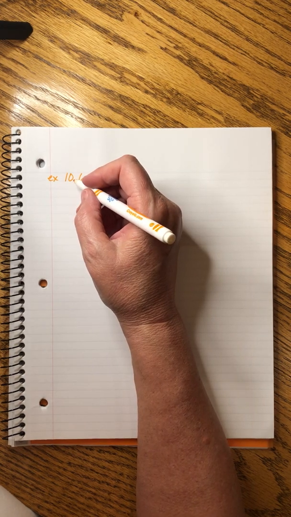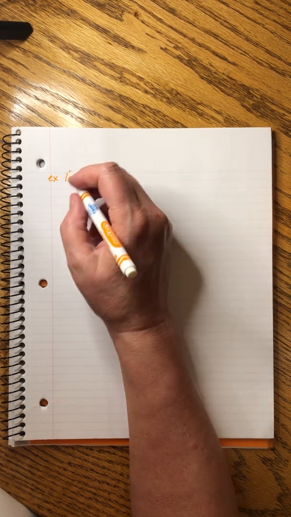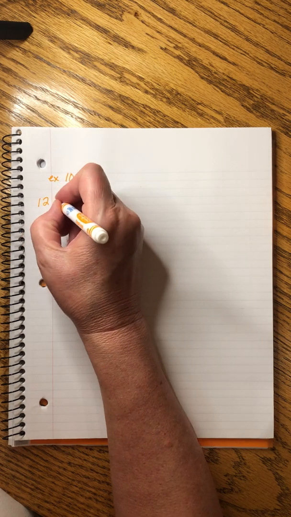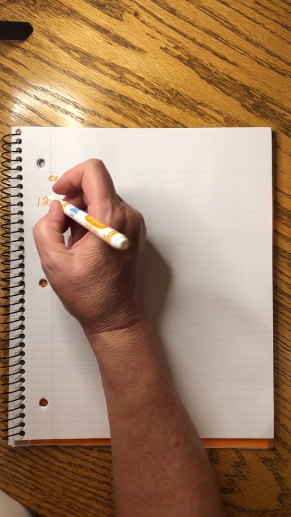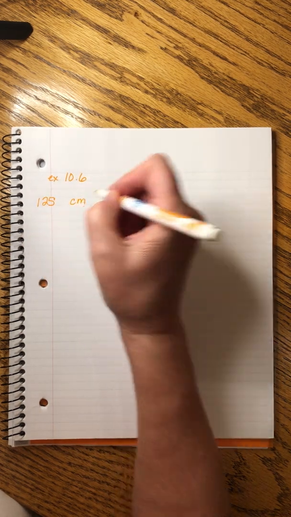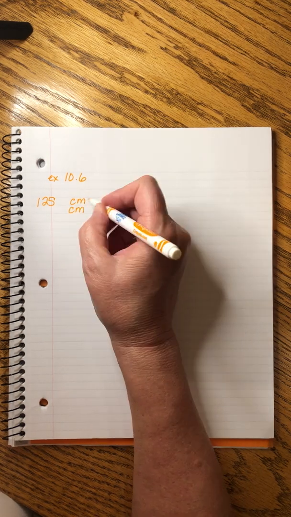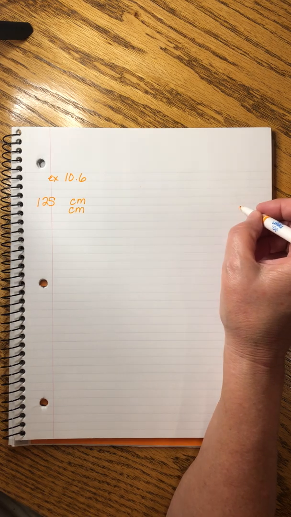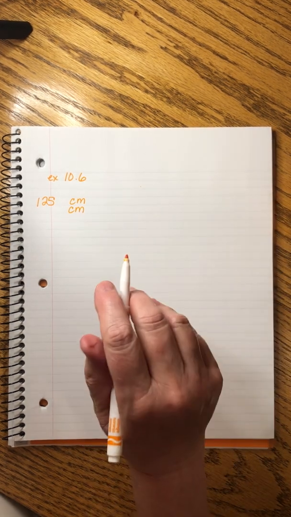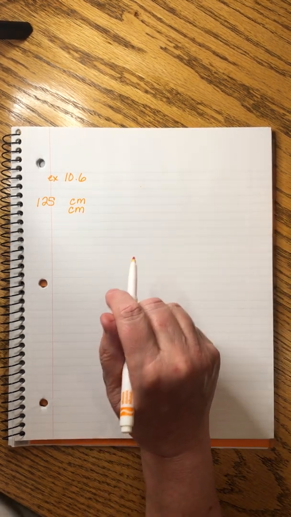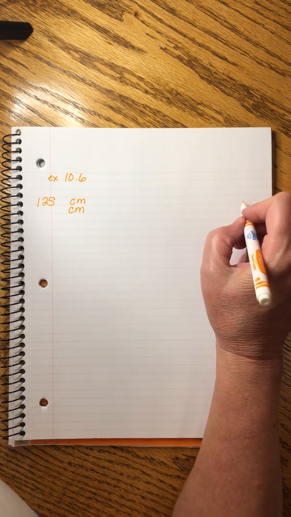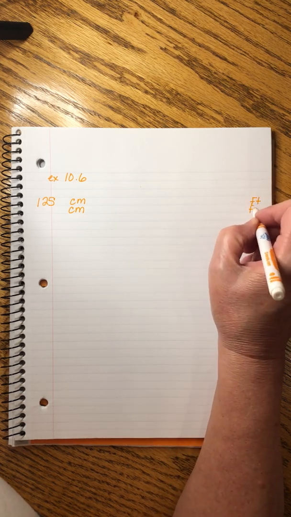Use 4 unit multipliers to convert 125 square centimeters. So again, instead of using a little exponent, I'm going to write it twice. I'm going to stack it to save myself a little bit of room this way, because John said we need 4 unit multipliers. That's kind of a lot. And then we want to get it to feet, so I'll put the feet down here.